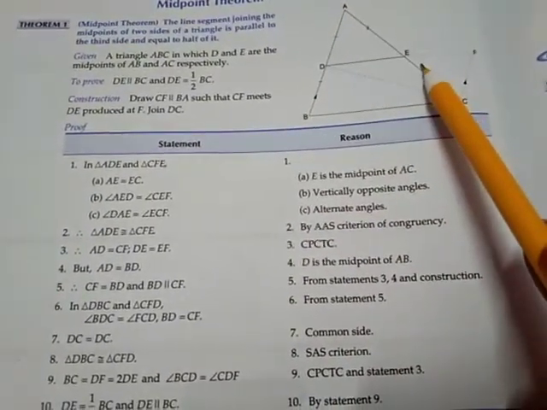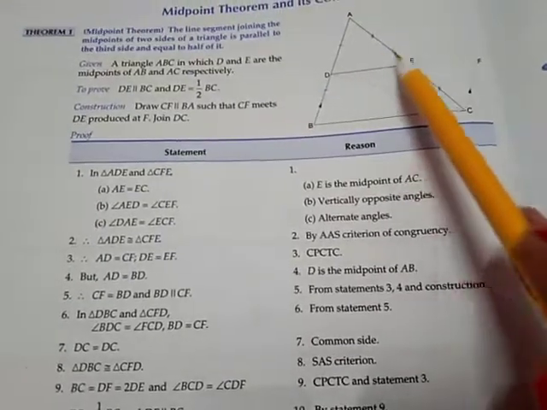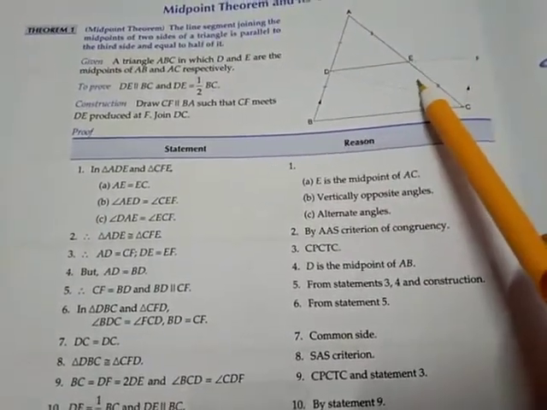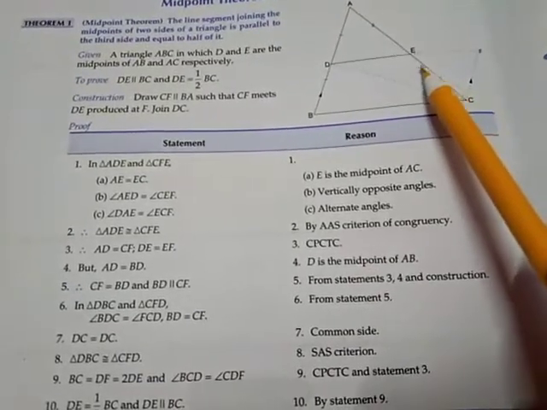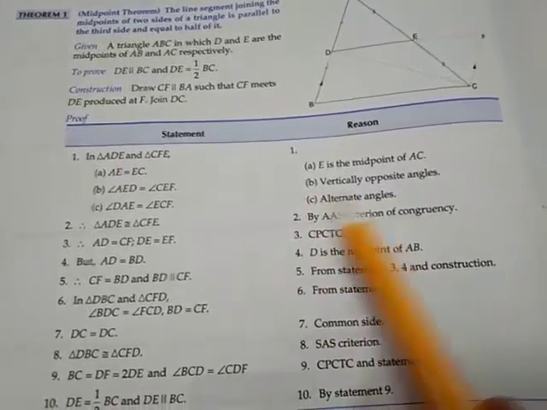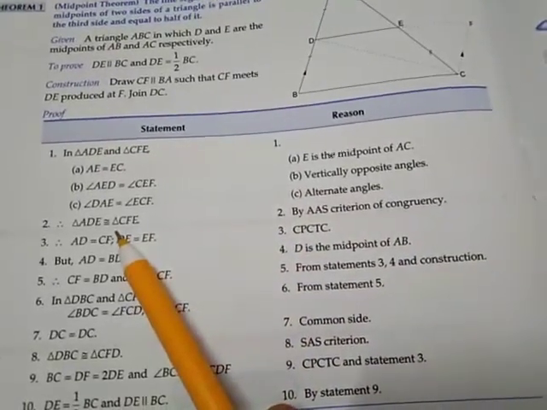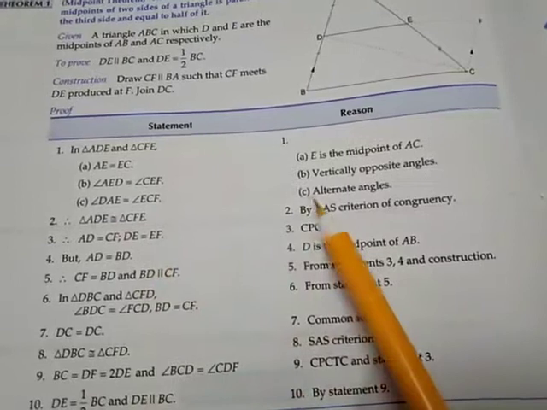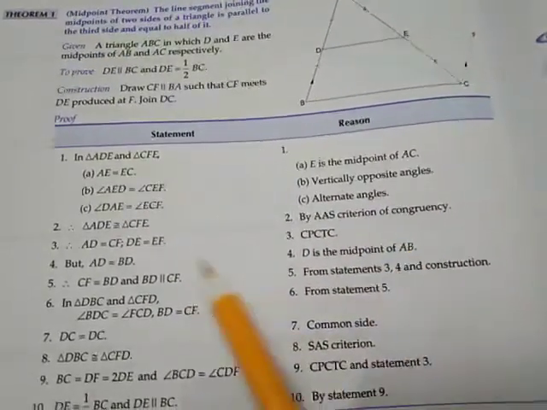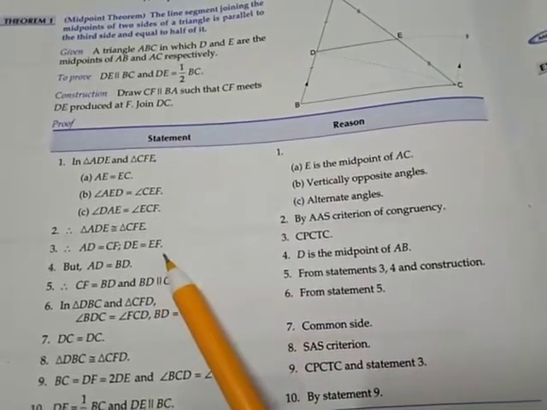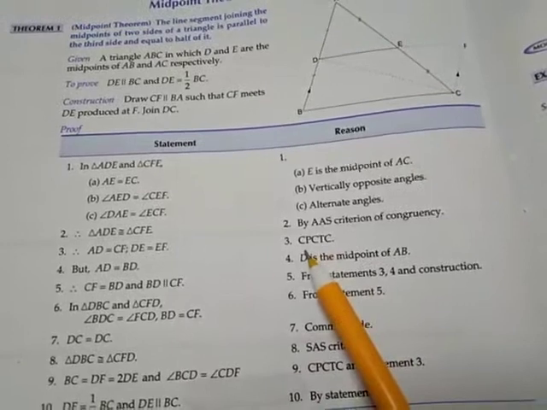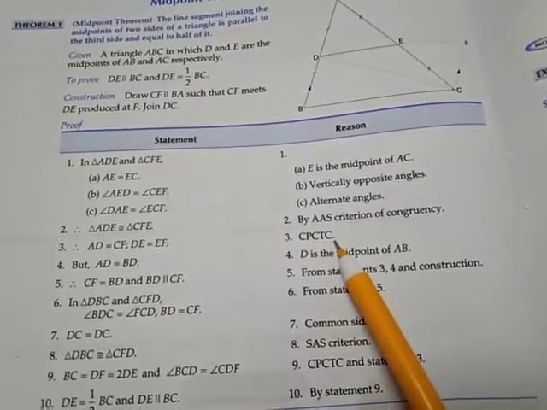क्यों रहेगा? क्योंकि E is the midpoint. एंगल AED इज इक्वल टू एंगल CEF. दोनों में क्या है? It is vertically opposite angles. And angle DAE equals angle ECF, alternate angles. Therefore we can say that triangle ADE is congruent to triangle CFE. By which test? By angle criteria of congruency. Therefore AD equals CF and DE equals EF by CPCTC, meaning corresponding parts of congruent triangles.